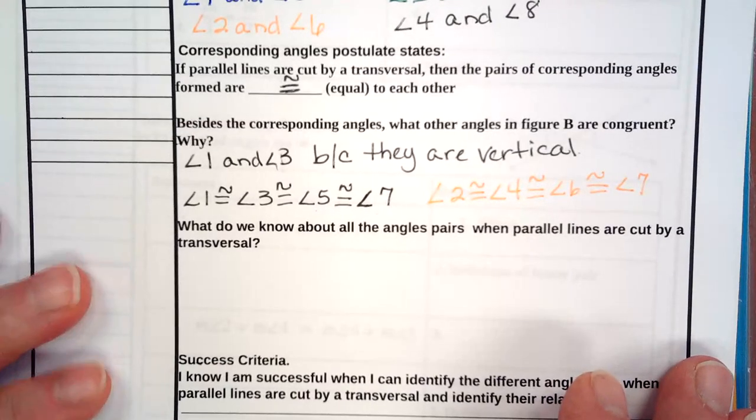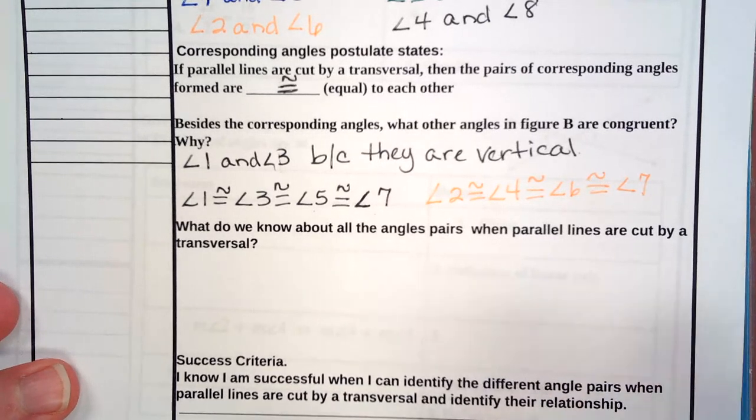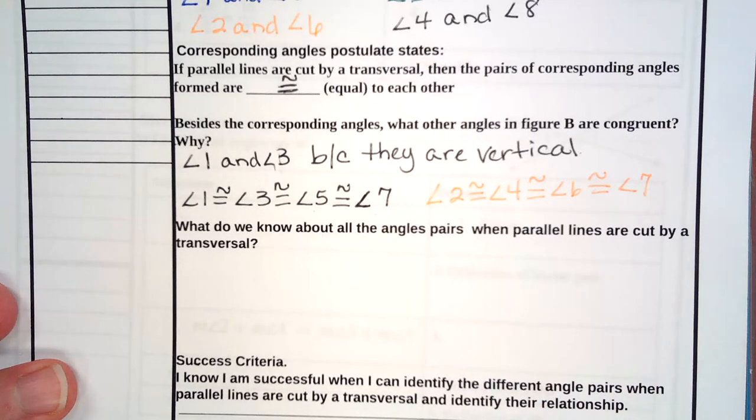The question is, what do we know about all the angle pairs when parallel lines are cut by a transversal? If you pick any two angles, there's only two things that can happen. First, they could be congruent. Or second, if they're not congruent, then they have to be supplementary.